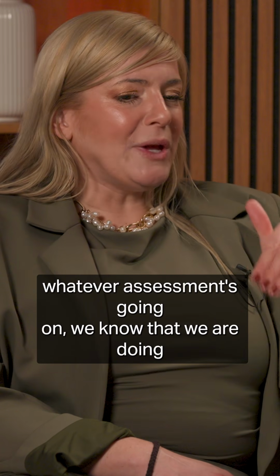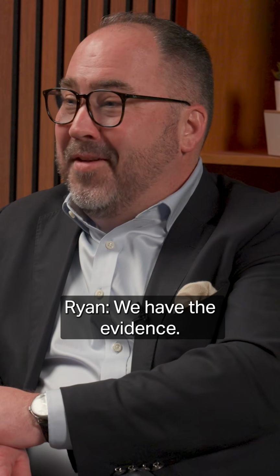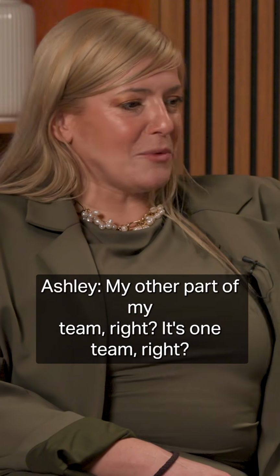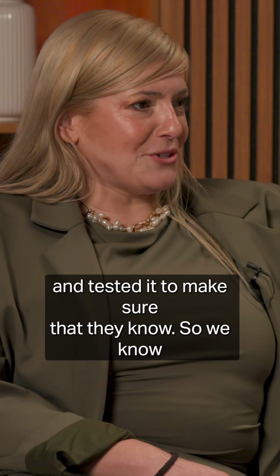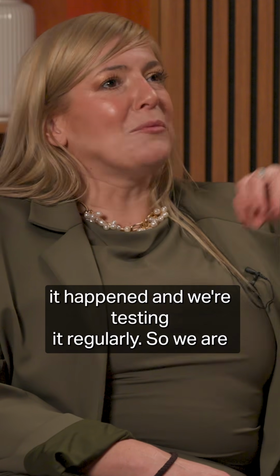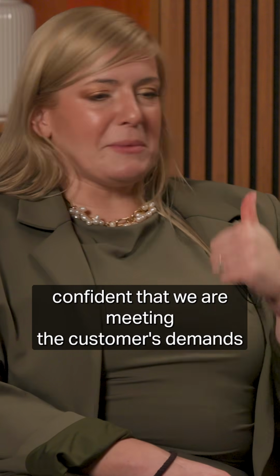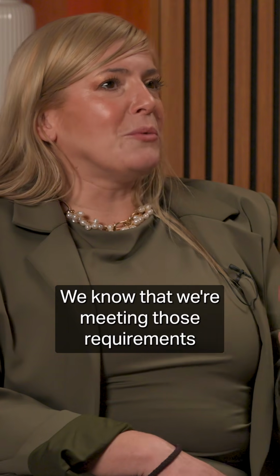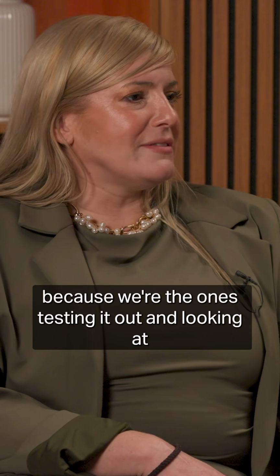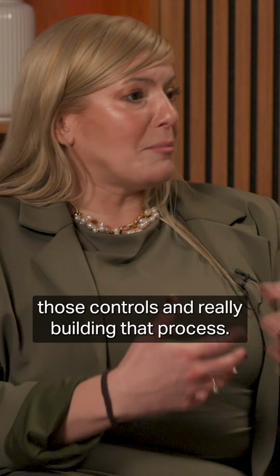assessment's going on, we know that we are doing that thing because my other part of my team, right? It's one team, right? GRCT is one team. And they already looked at that evidence and tested it to make sure that they know. So we know it happened and we're testing it regularly. So we are confident that we are meeting the customer's demands, or if it's ISO that we're starting to go down that route and trying to get an ISO certification, we know that we're meeting those requirements because we're the ones testing it out and looking at those controls and really building that process.